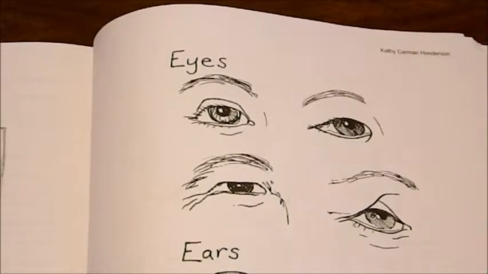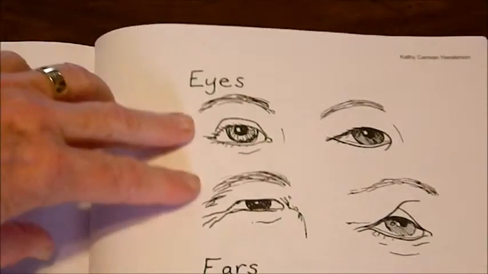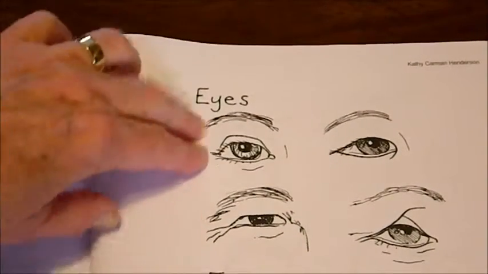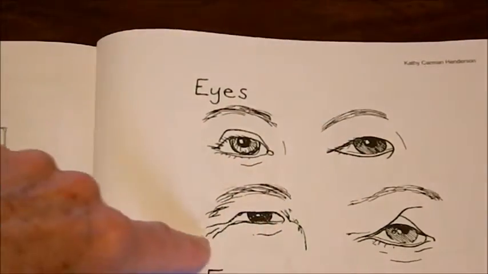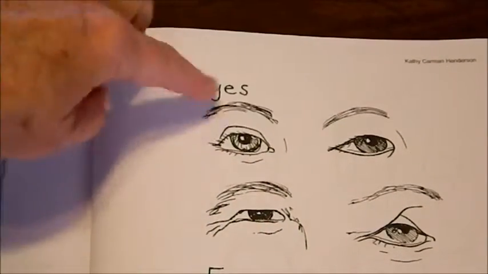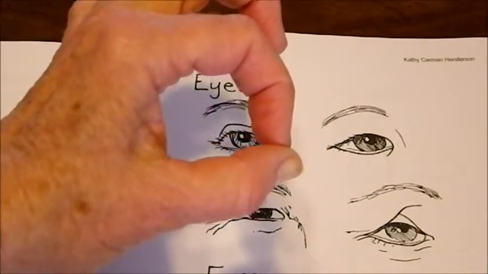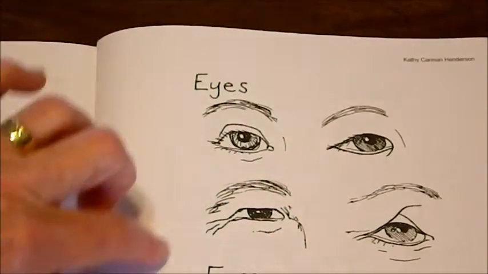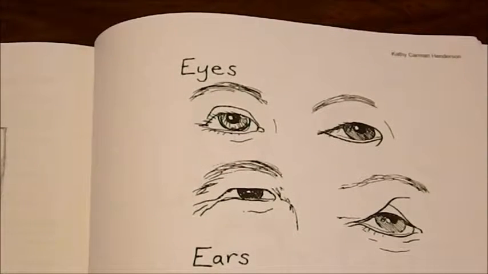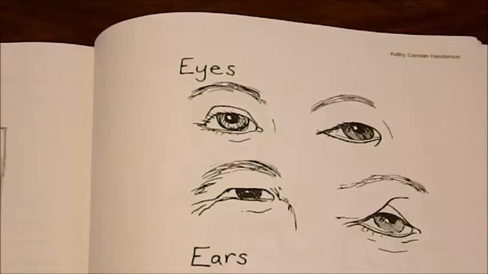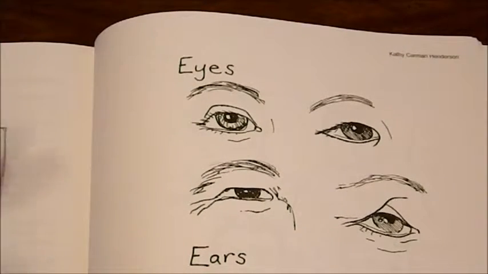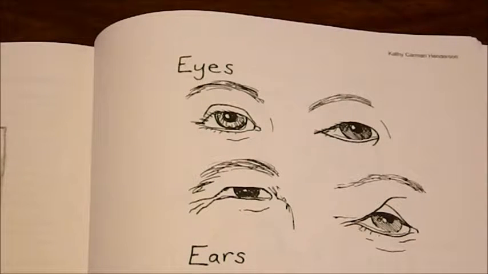Hello. Today we are going to be drawing eyes. And as you can see, there are many different shapes of eyes from the appearance that we see. Now, all of those eyes are really little round spheres in the owner's heads. But depending upon the way the skin folds around the eye, we see different amounts of that sphere.